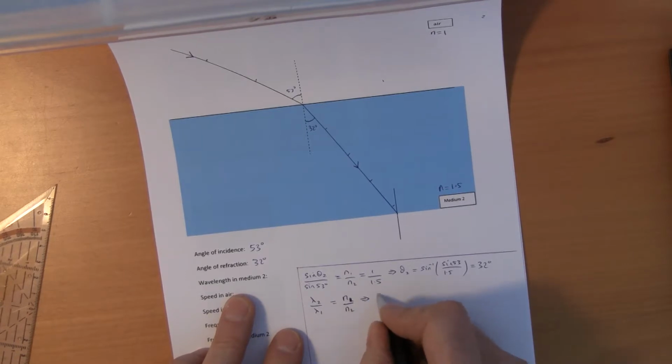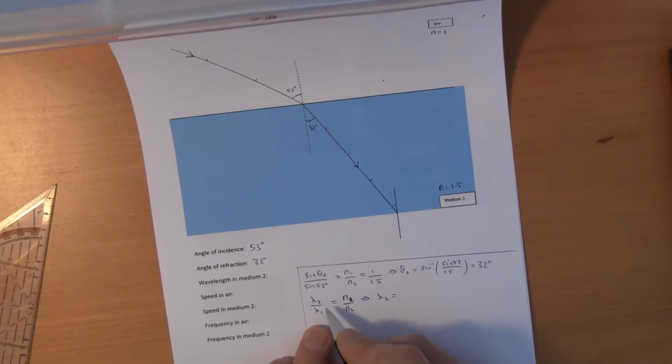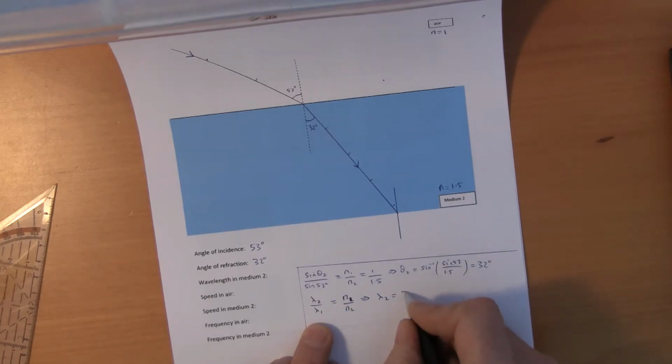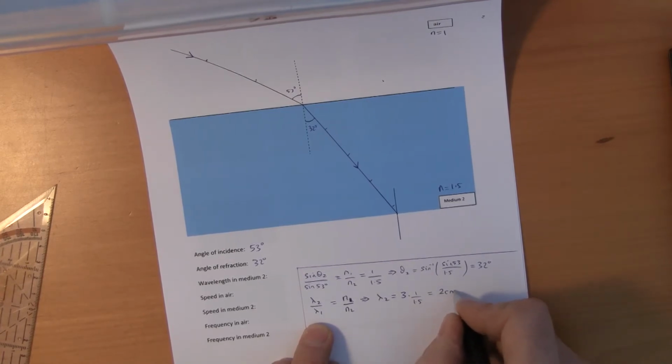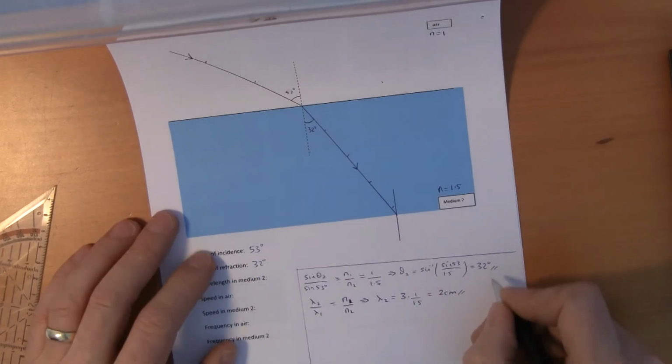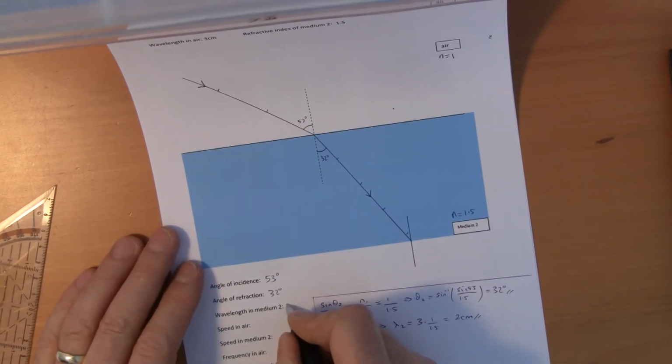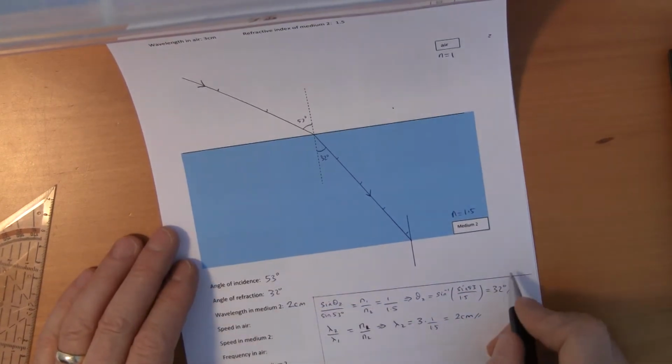Okay, that would imply then that lambda 2 is going to be lambda 1, which is 3 centimetres, times n1 over n2, which is 1 over 1.5. 3 divided by 1.5 is 2. Don't forget we're working in centimetres here. So my wavelength of medium 2 is 2 centimetres.